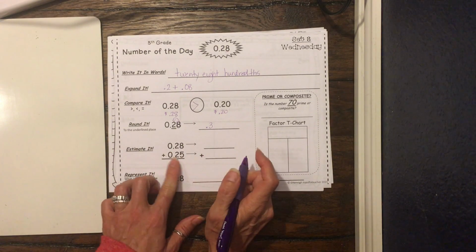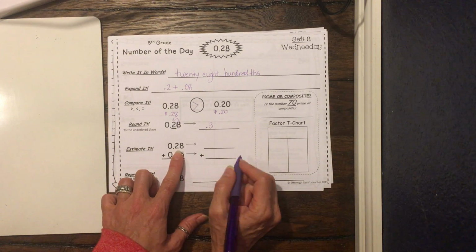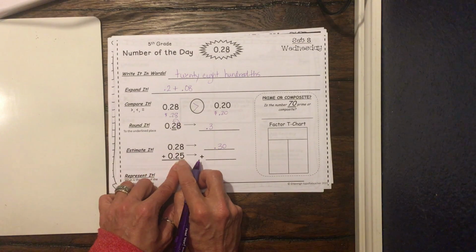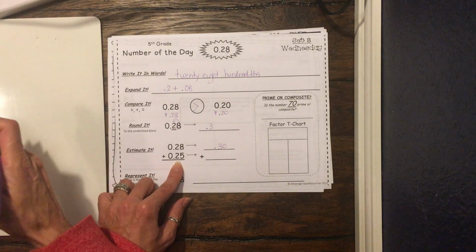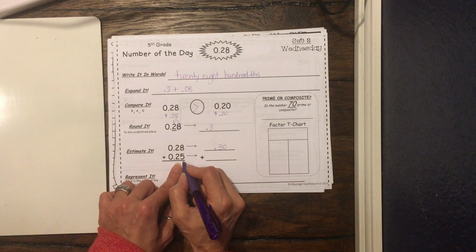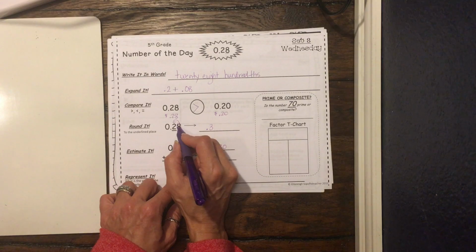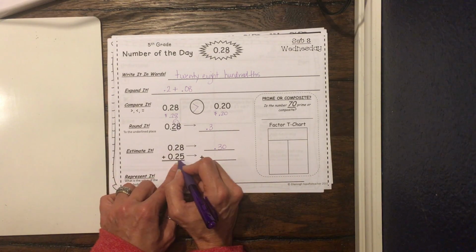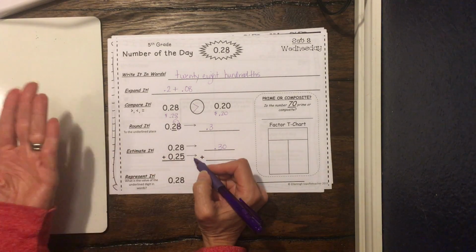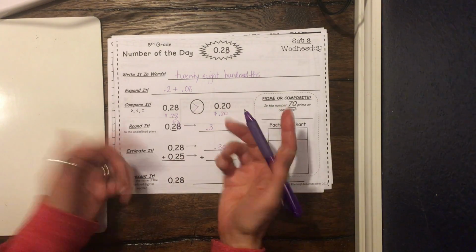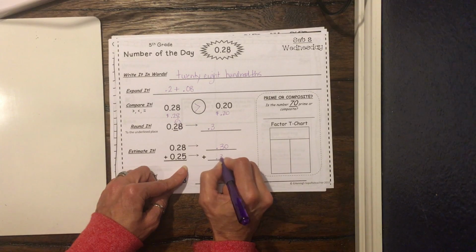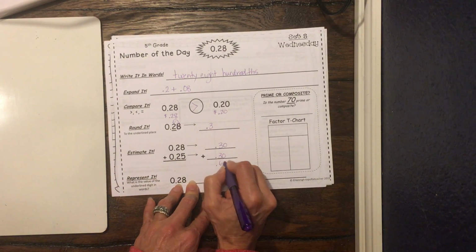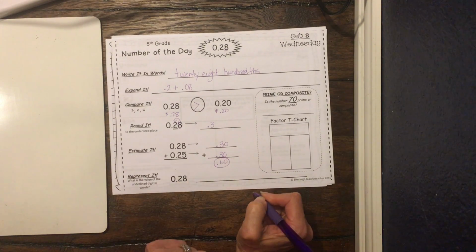We're going to estimate it. If you had 28 cents, you're really close to 30 cents. If you have 25 cents, and again, if you'd either go to 20 or to 30, well, remember, if we've got a 5, that's the number that makes us round up, so it's going to be the same thing here. If we're looking at 25 cents, is it closer to 20 or 30? Well, it's right in the middle, but we're always going to round up if it's a 5. So we've got 30 cents plus 30 cents, which is really easy, and that's 60 cents.